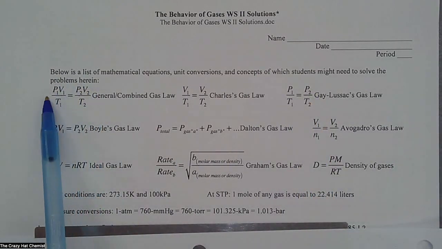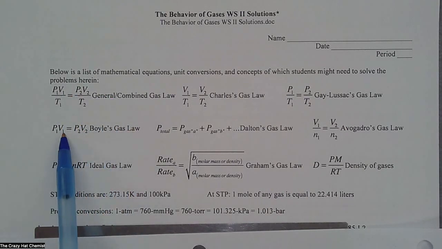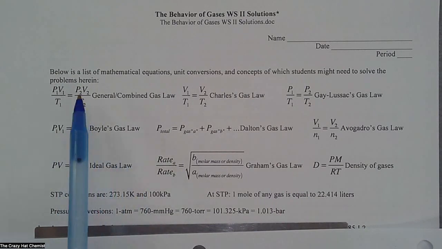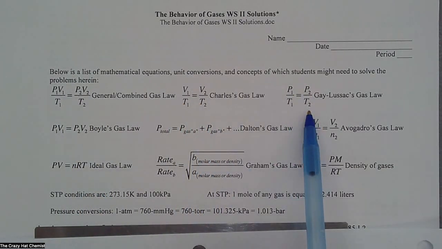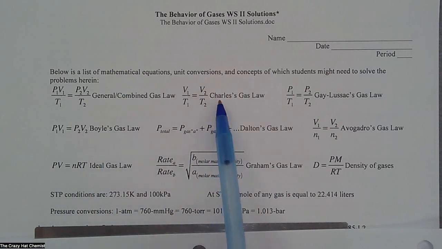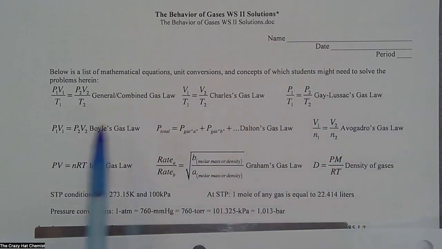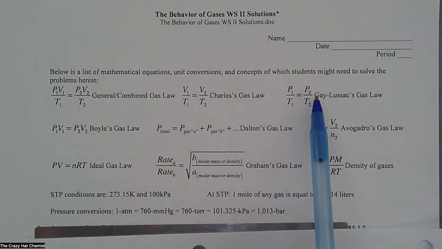And then a derivation of the general or combined gas law, where the temperature is held constant, is Boyle's law, and that's PV equals PV. And you can see that there's a condition 1 and a condition 2 with each one of those. So effectively, the general or combined gas law can get you Charles' law, Gay-Lussac's law, and Boyle's law if you were to hold the pressure, the volume, or the temperature constant.